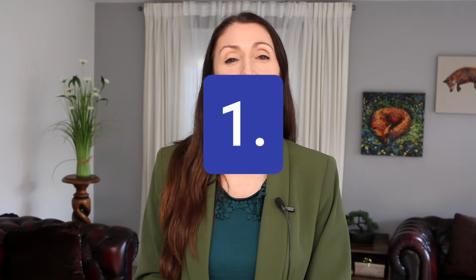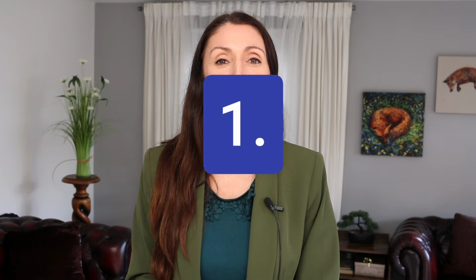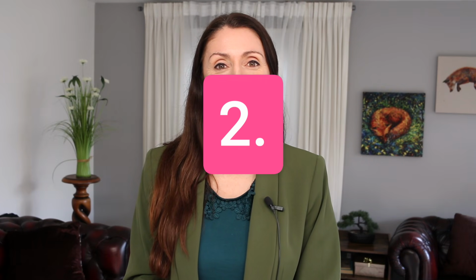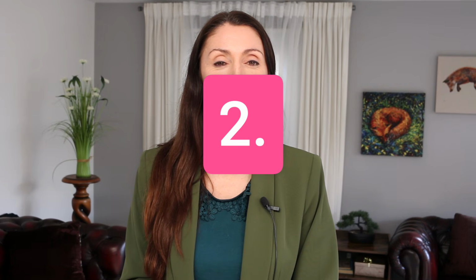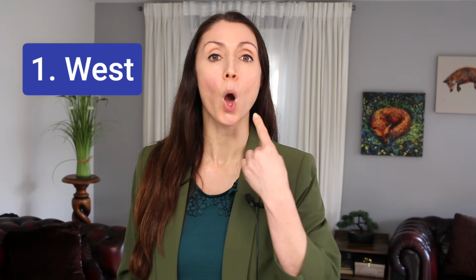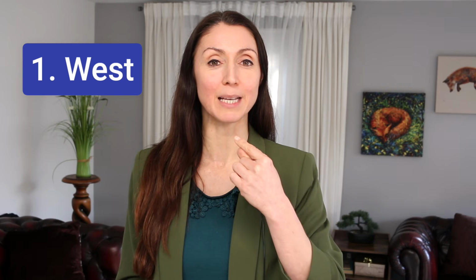So here are two different words. Now listen carefully to see if you can figure out what words they are. West, vest, west, vest. Okay, which one of those refers to direction? Number one, west, with a w, rounded lips.